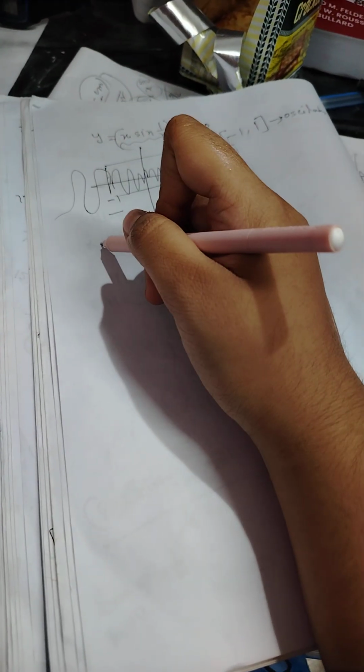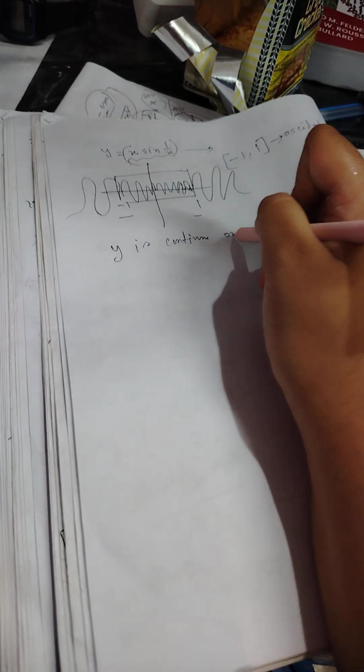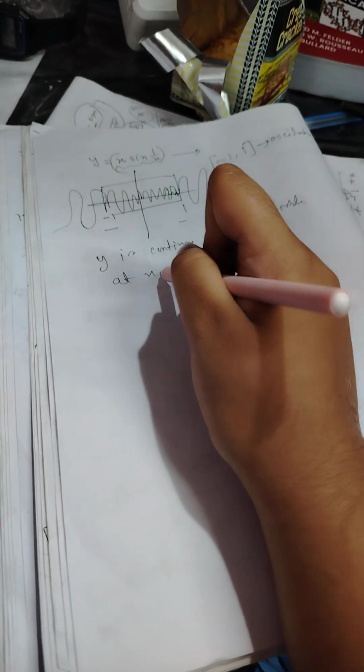Now we're going to learn if y is continuous or differentiable at x equals 0 or not.